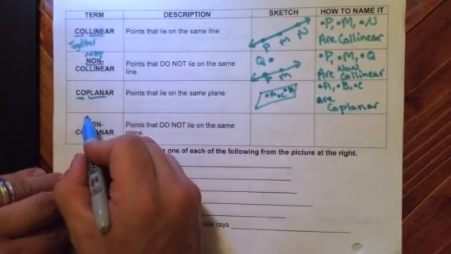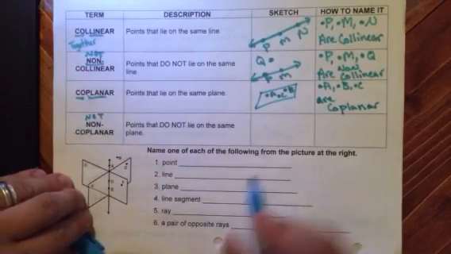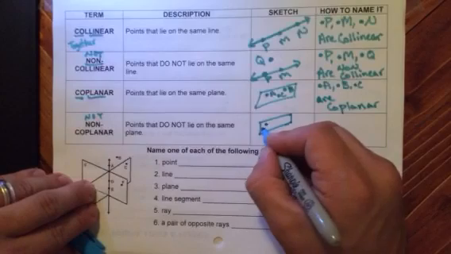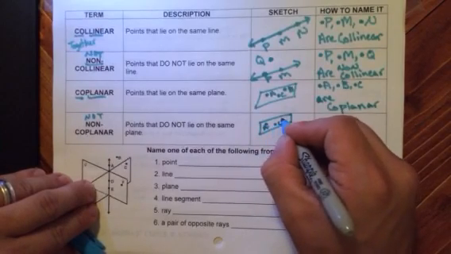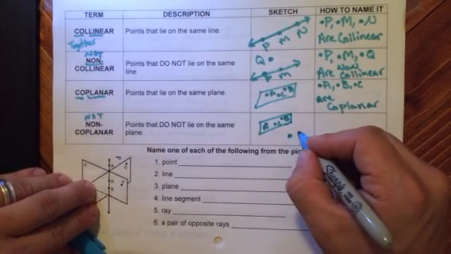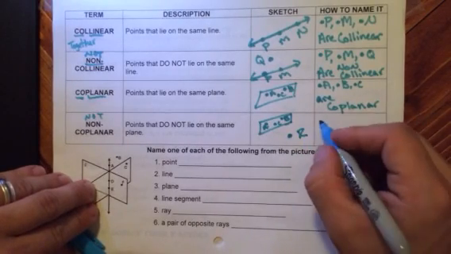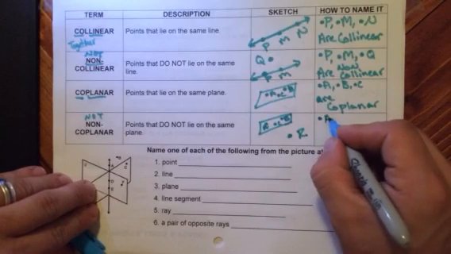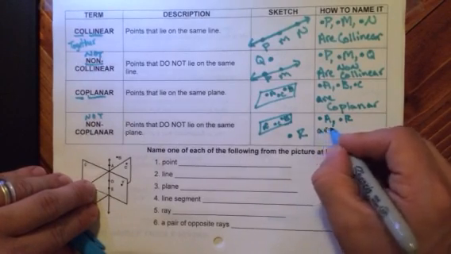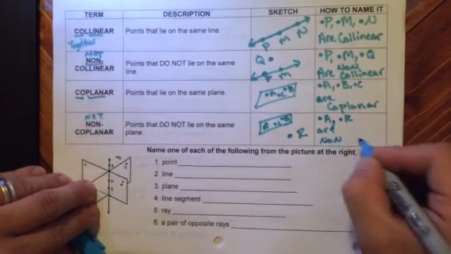Non-coplanar points. Again, the word non is not coplanar. So we often denote this with a plane with points like A, B, and C. And then we put a point R outside the plane, and I would say that points A and point R are non-coplanar.